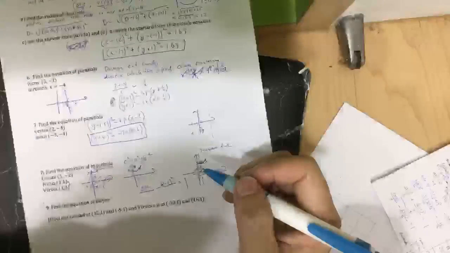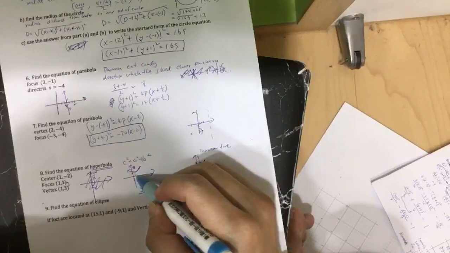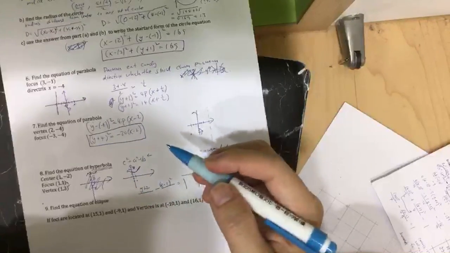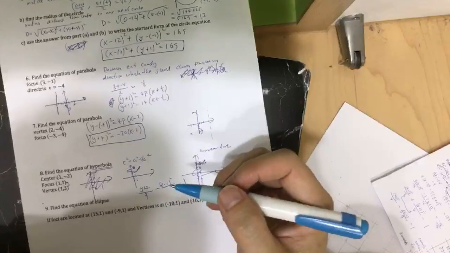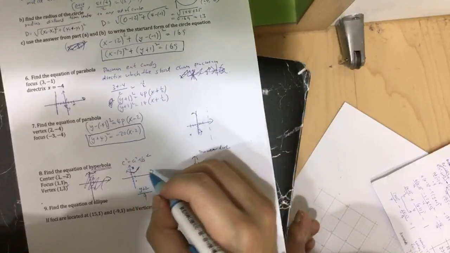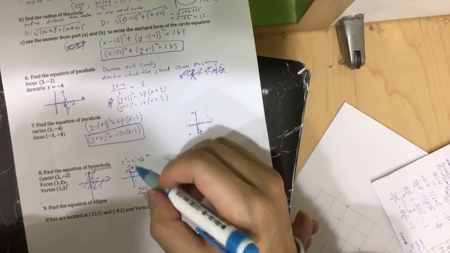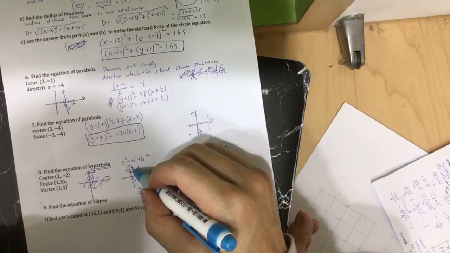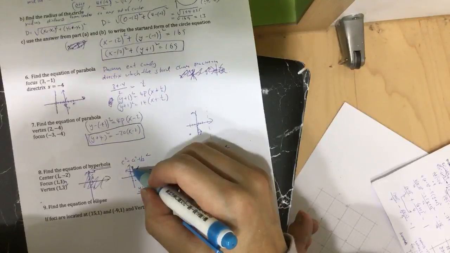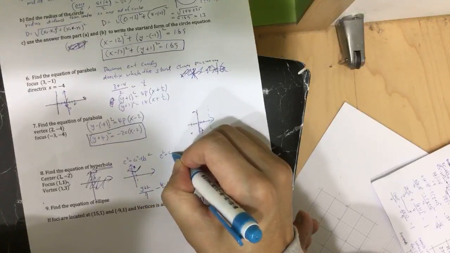Now let's figure out a box. The box is basically from here to the vertex. So it's going to be 1, 2, 3, so it'll be 3 units. So the y unit is going to be 9 because 3 squared is 9. Now I just don't know what the other side is, but we have to figure it out. So right now the focus is going to be 1, 2, 3, 4, so it's going to be 4 units. So c squared is equal to 4 units.